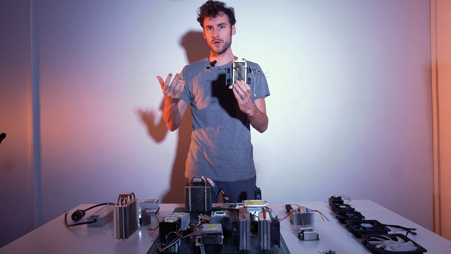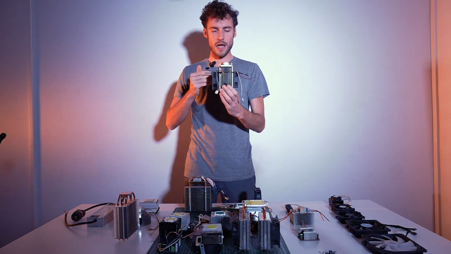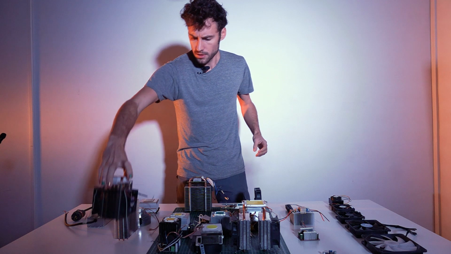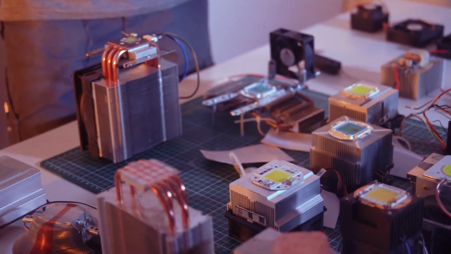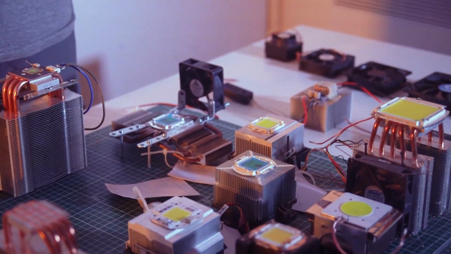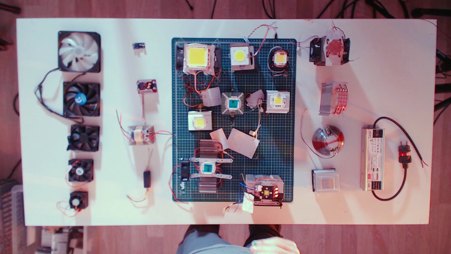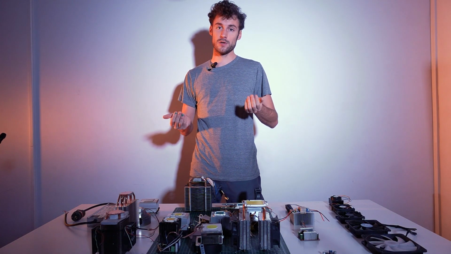But I can put very powerful LEDs on it and it's still cooling down. So this one is nice, and now that I have big heat sinks with fans, I try to make them smaller but without heat. So I try to optimize all that stuff to have the smallest LED module possible.